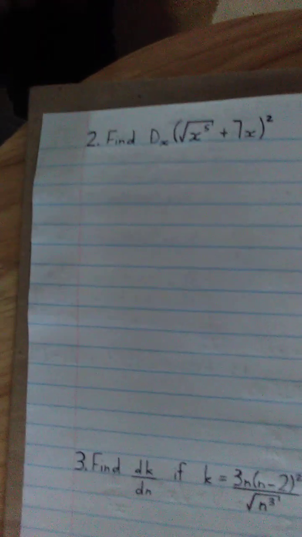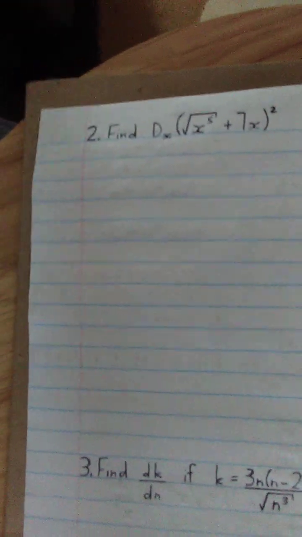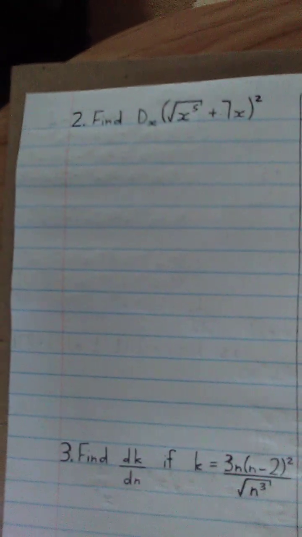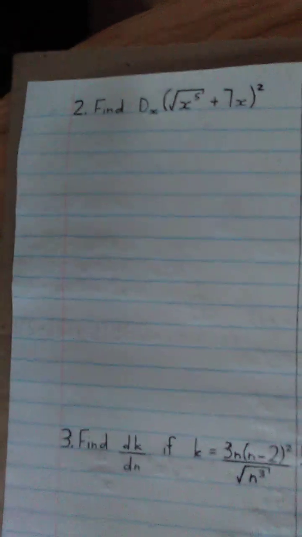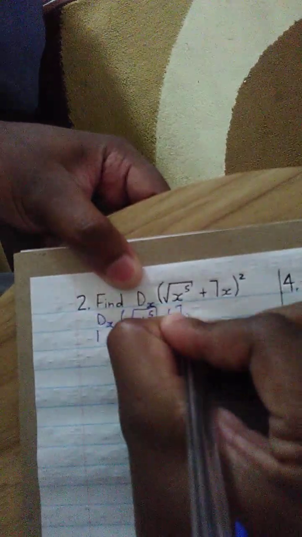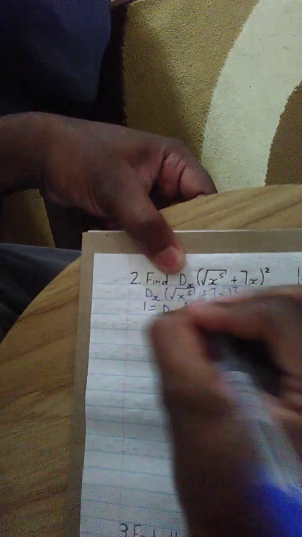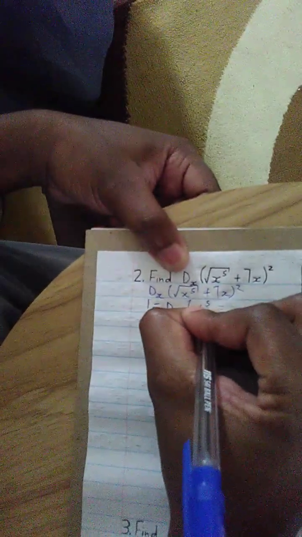Number 2, find the derivative of the square root of (square root of x to the power of 5 plus 7x squared). So it's going to be, okay, sorry. Then we expand, it's going to be x to the power of 5, right?